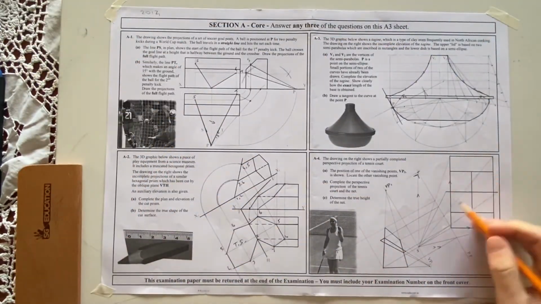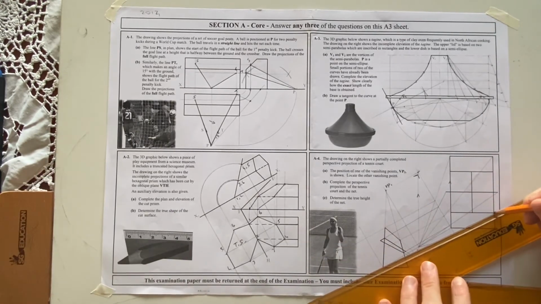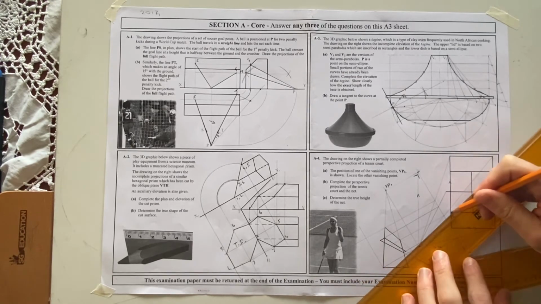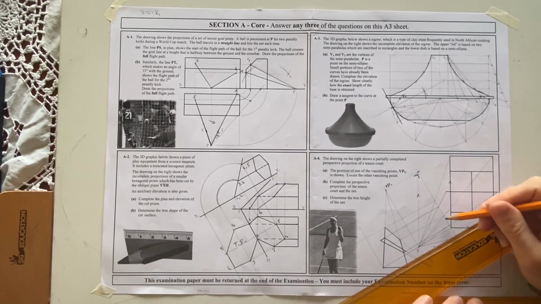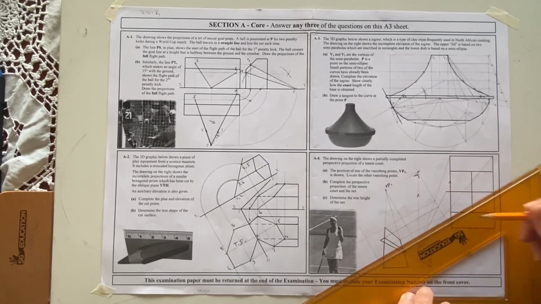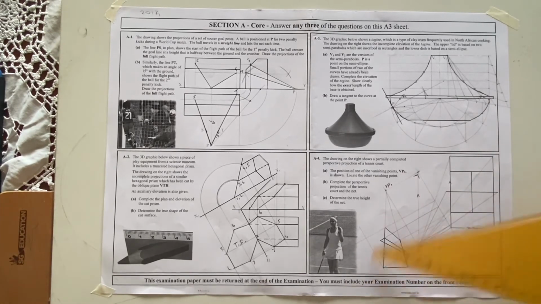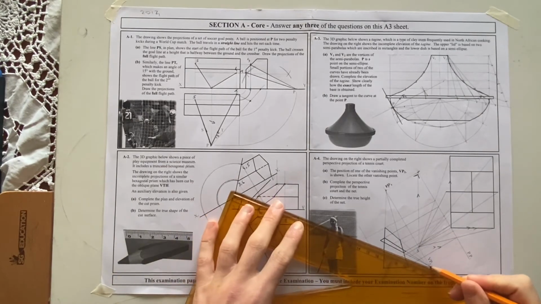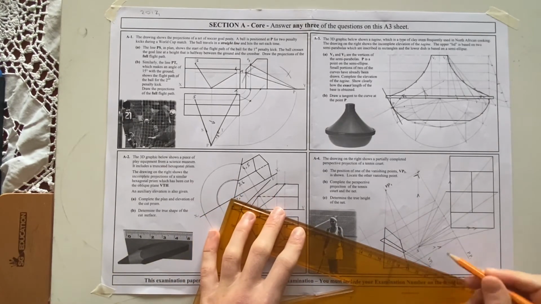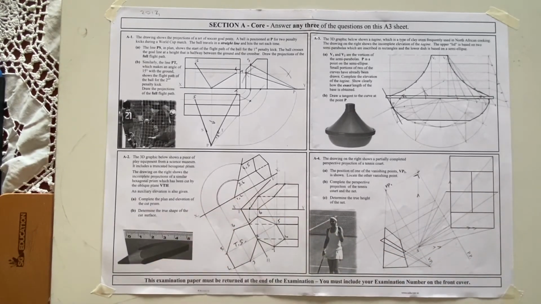Now our two lines, there and there. Same idea again. Join them back to S. Where they hit the picture plane, take them back. So they hit here and here. And you'll see that when I join them through, you get your two points there and there. And same the opposite side.